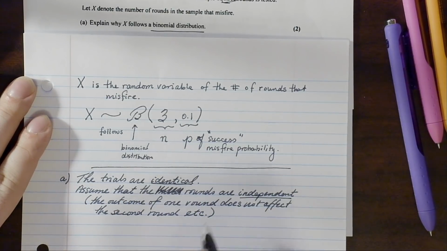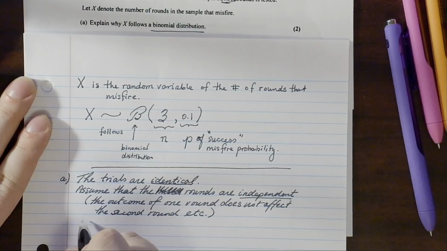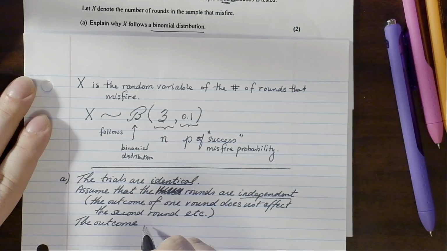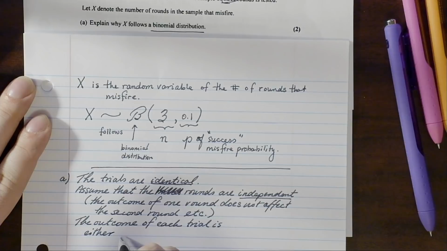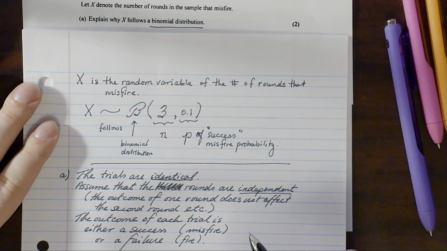And identical, independent, and the outcome of each trial is either a success, in this case a misfire, or a failure. And in this case, it would be a fire then. And so that's all that you need to say for part A.